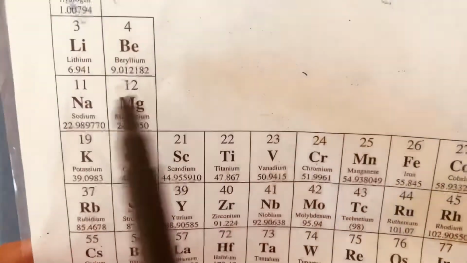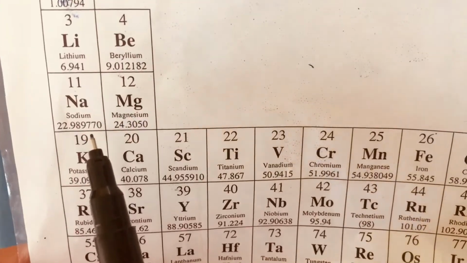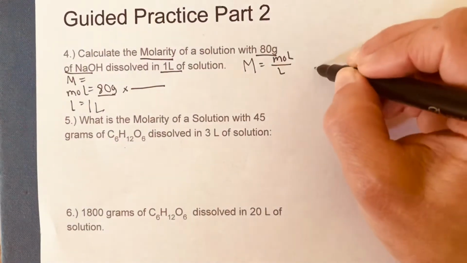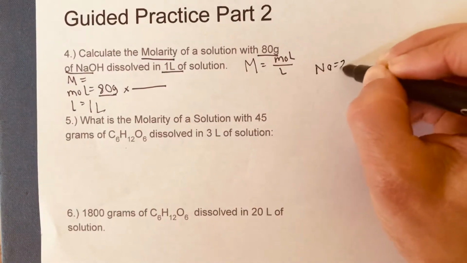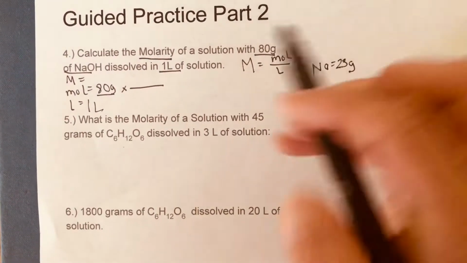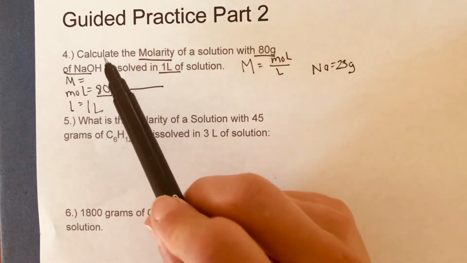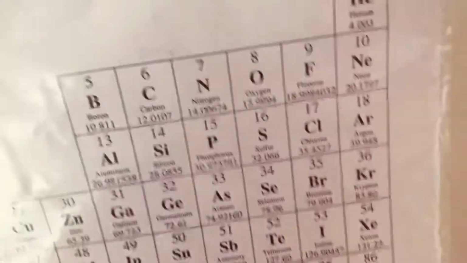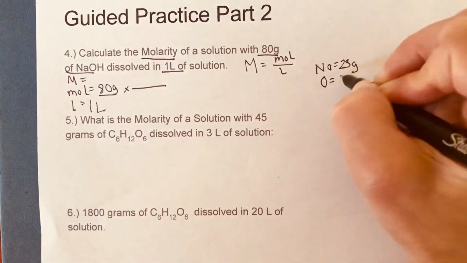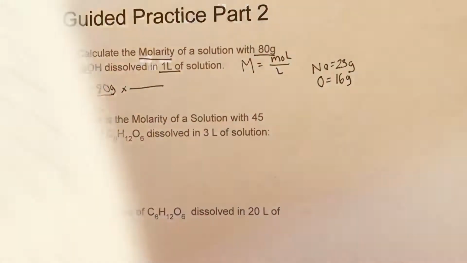So this is where our periodic table comes in handy. So Na is 22.989770, so about 23. So I'm going to write that down. Na is 23 grams. And then we have O and H. O is 15.99999 or 16. And H is 1.